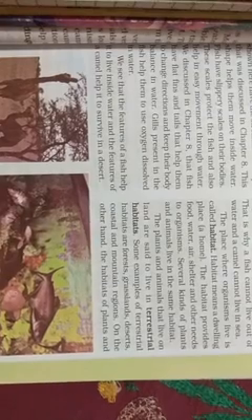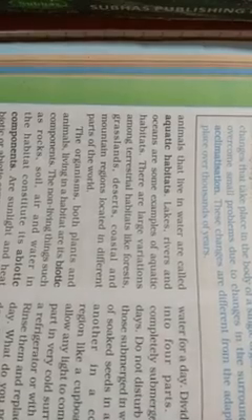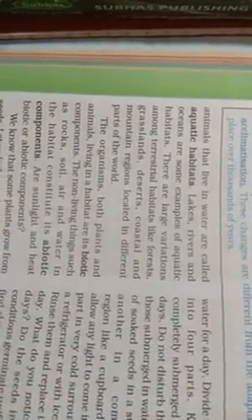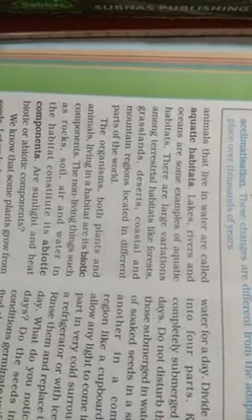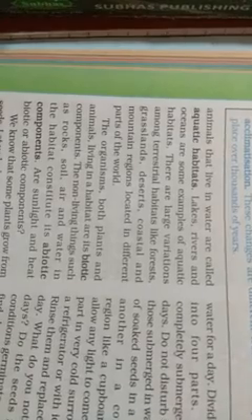On the other hand, plants and animals that live in water are called aquatic habitats. Which are those aquatic? Water medium. The water media: lakes, rivers and oceans are some examples of aquatic habitats.